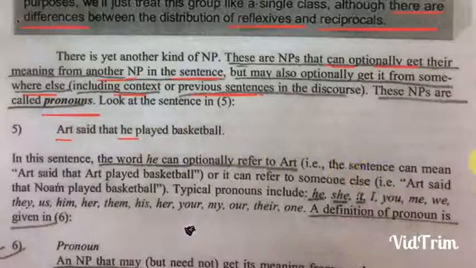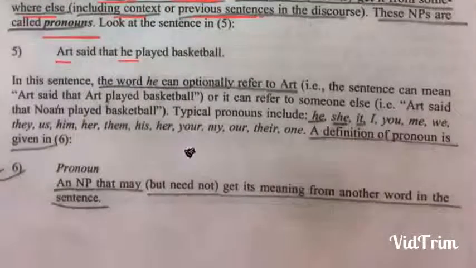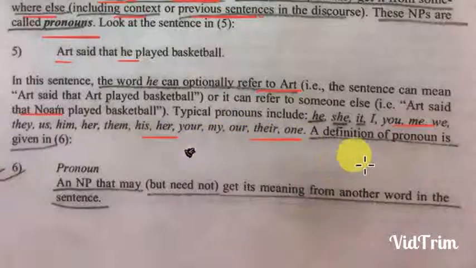The word he can optionally refer to Art. The sentence can mean Art said that Art played basketball. It can also refer to someone else: Art said that Noam played basketball. Typical pronouns include he, she, it, I, you, me, we, him, her, them, his, their, one. A definition of pronoun: a noun phrase that may, but need not, get its meaning from another word in the sentence.